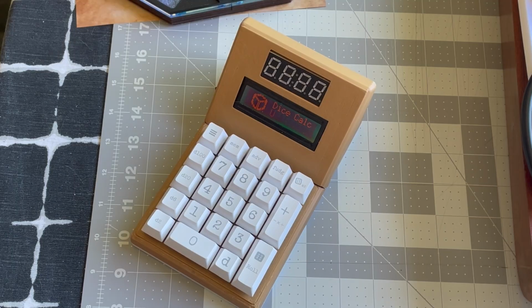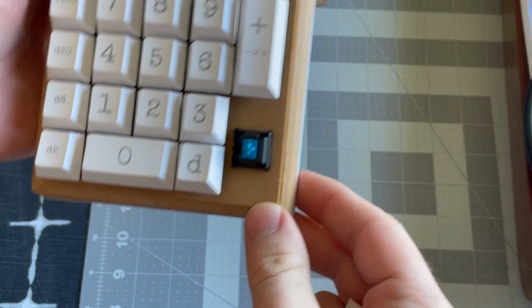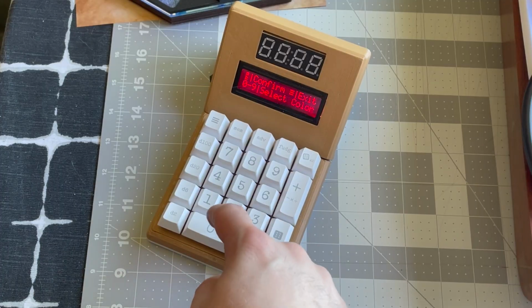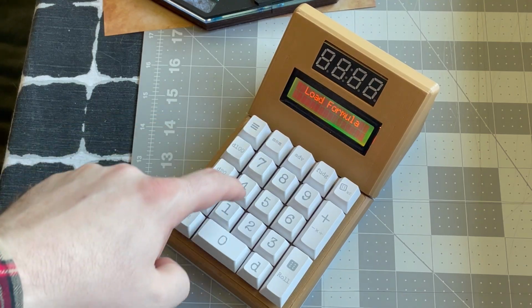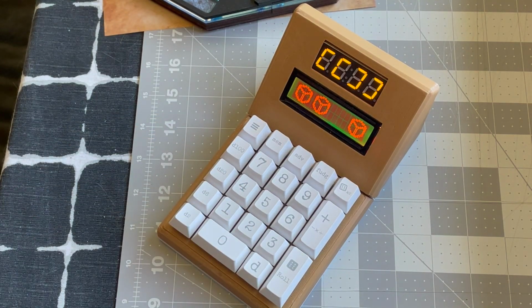This is my dice calculator. The body is 3D printed, it's got hot swappable key switches, you can customize the screen color, save formulas to memory, but most importantly, it calculates dice rolls for me.